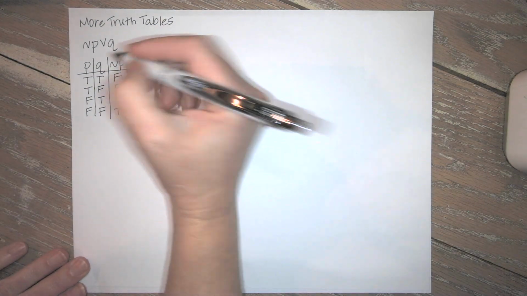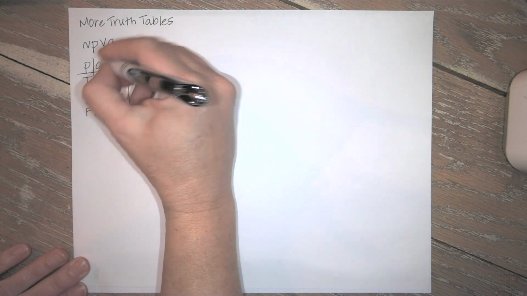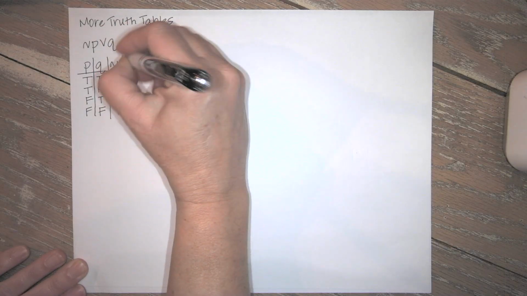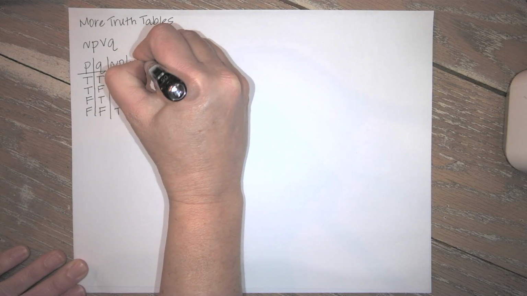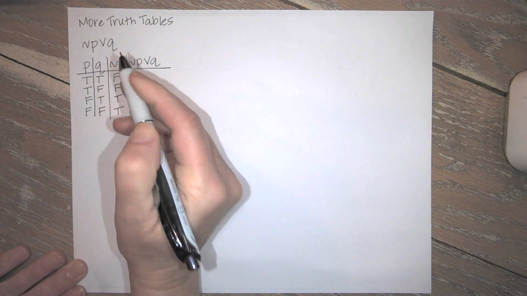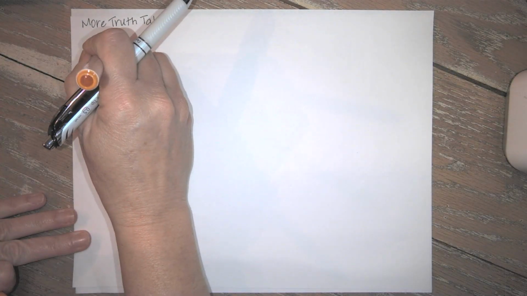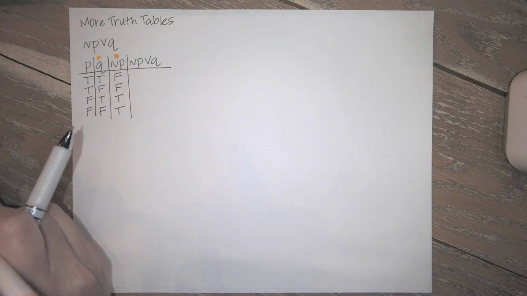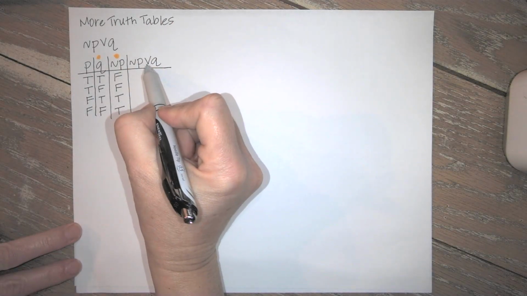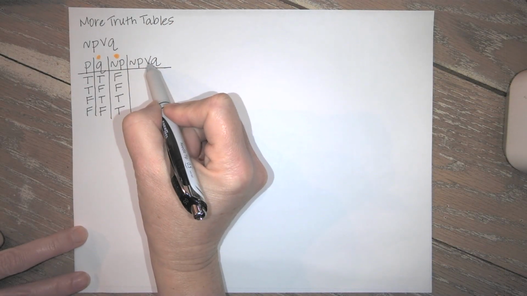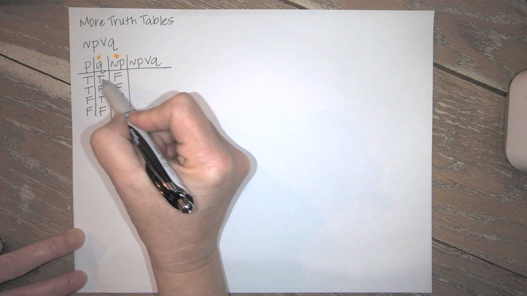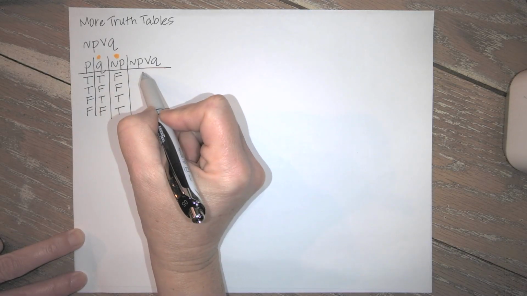And now I can combine that with the Q in an or statement. So not P or Q. We're looking at these two columns here. And we're combining them with an or, which means in an or statement, as long as one part is true, it's going to come out true.